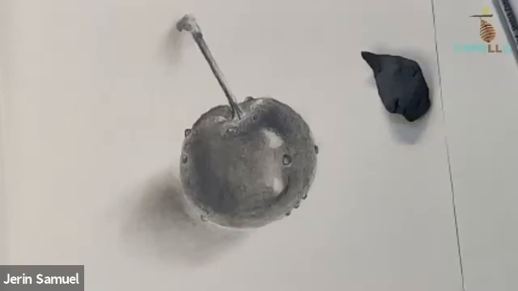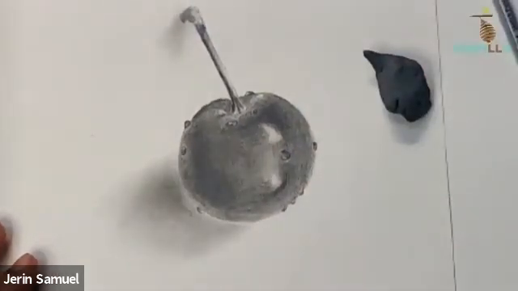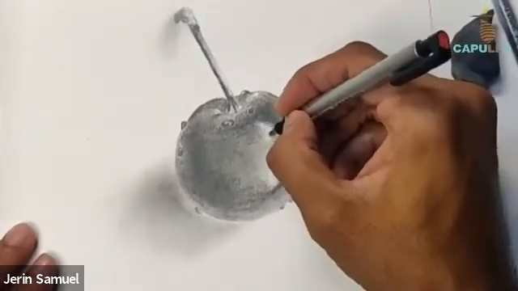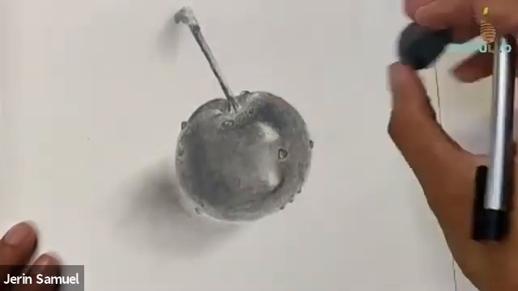I'll show you how an eraser pen looks. So this is the eraser pen. I will try to show how to make the highlights. So these are the highlights. You can use an eraser pen. This is easier if you are not able to do it with the kneadable eraser.